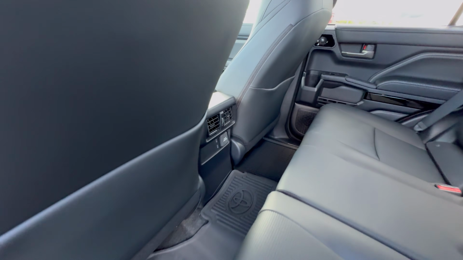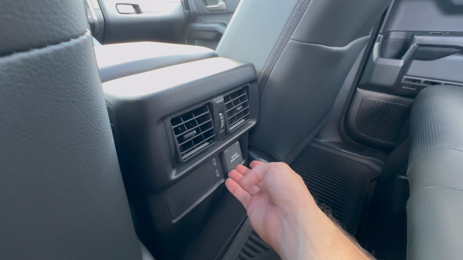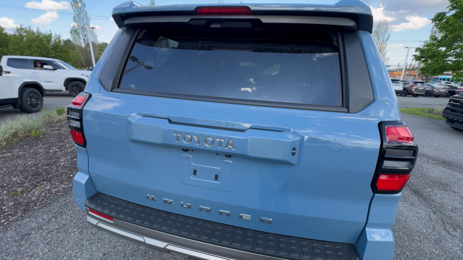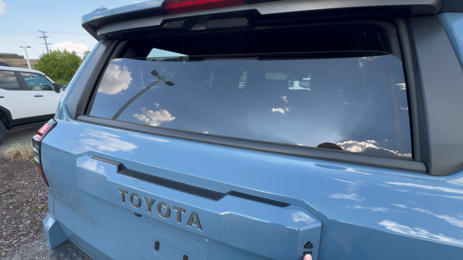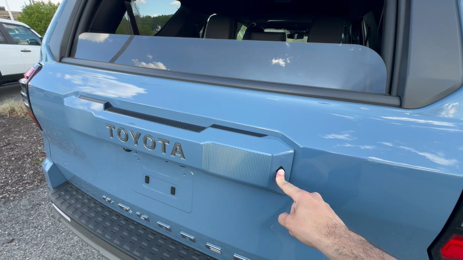Right in the back here, you have 2 USB-Cs for your passengers, and then you have your power inverter right here if you want to charge some devices. Now back here, as long as you lock the 4Runner, you come up to this button here and you can actually roll the window down, which is really nice. Then you can roll it back up by pushing this.